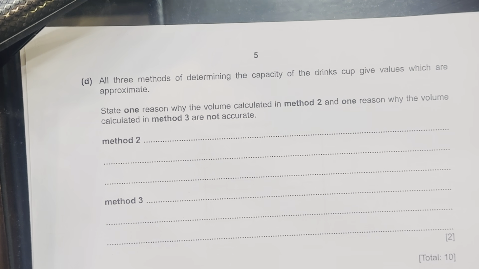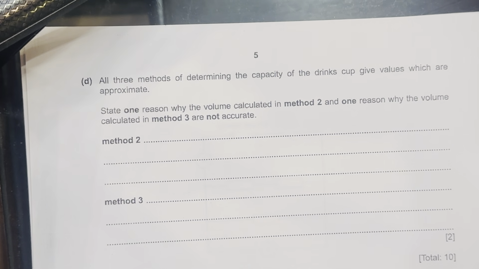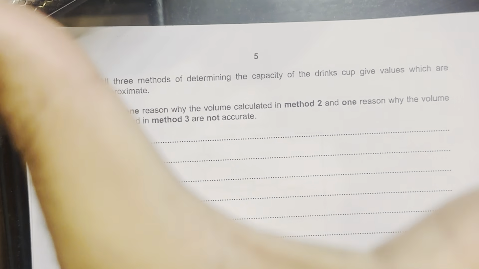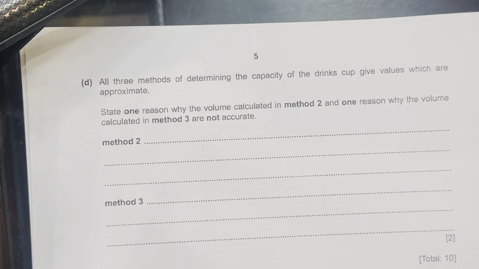There are a number of reasons you can give for why method 2 would be inaccurate, like the string is not closely positioned, or the string is too tightly packed, the string may stretch, the string has certain thickness, or the circumference of the cup is not uniform. The shape of the cup is slowly decreasing, starting from the top and decreasing. So we can write anything from these points.